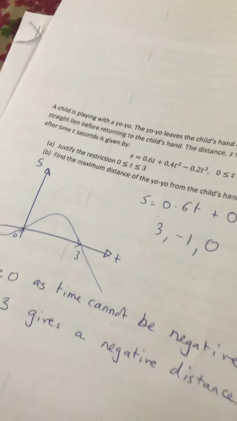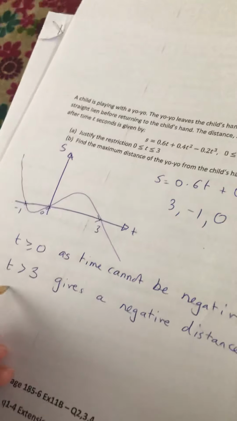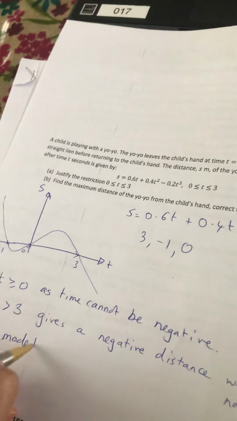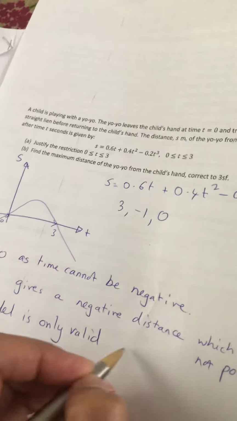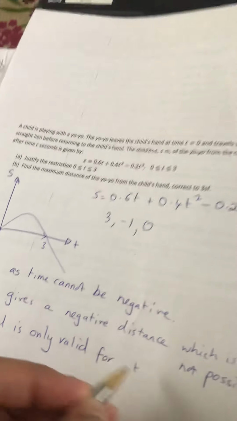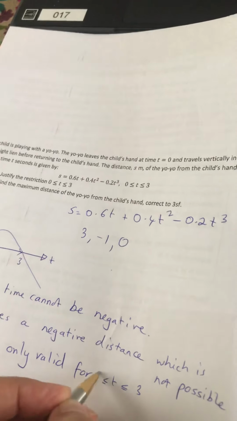So I'm just going to write that. Therefore, the model is only valid for t being less than or equal to 3, bigger than or equal to 0. Okay.